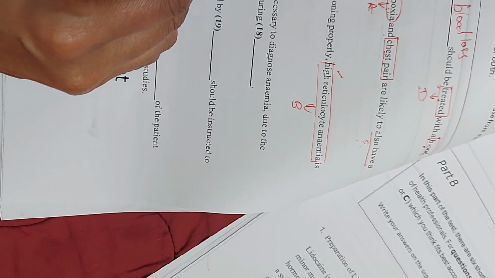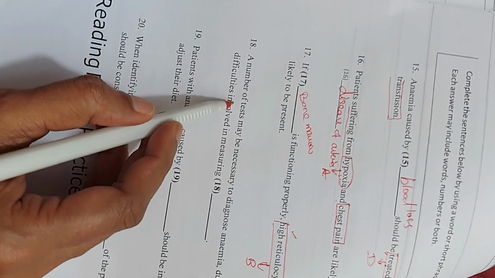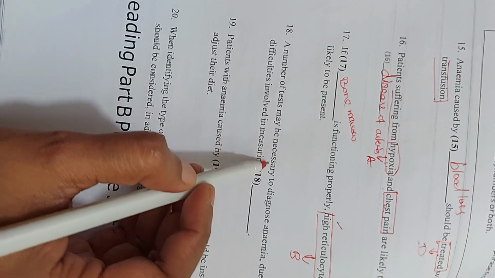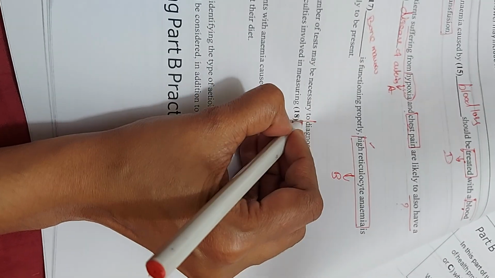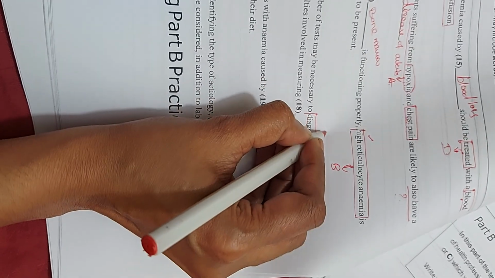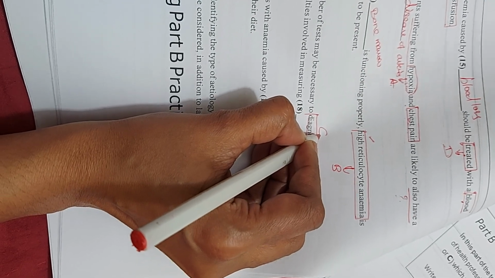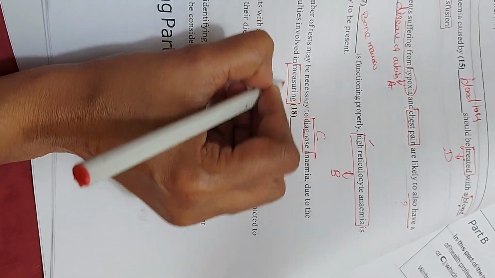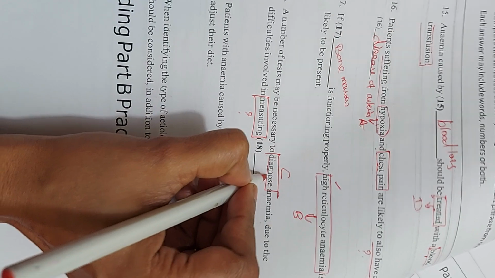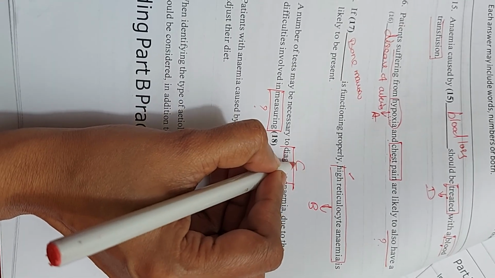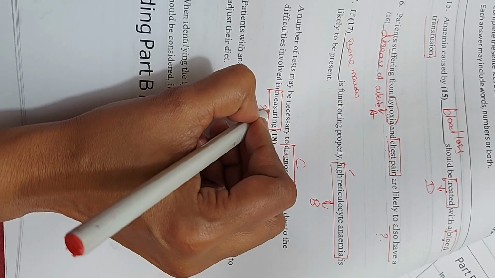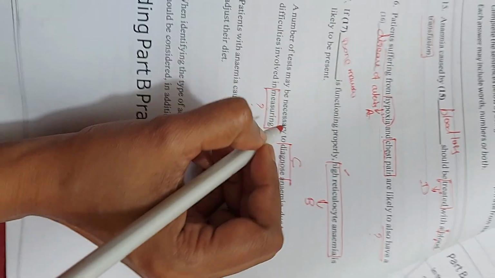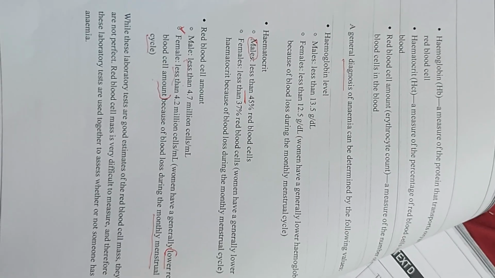Now, if a number of tests may be necessary to diagnose. You remember diagnose we have seen in text C. So this is for skimming pattern. So diagnose goes for C. Due to difficulties involved in measuring something is what your question is about. So it is about diagnosis. Diagnosis goes for text C, and what it measures, that's what we have to look into. So I'm going for text C and I want to look for the word measuring.